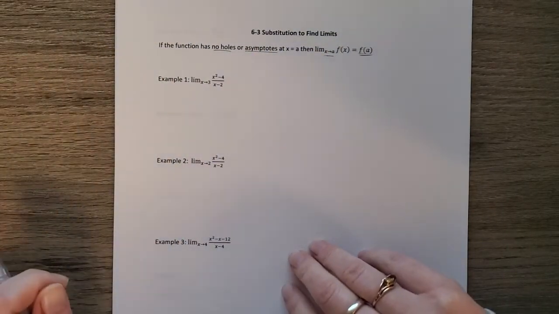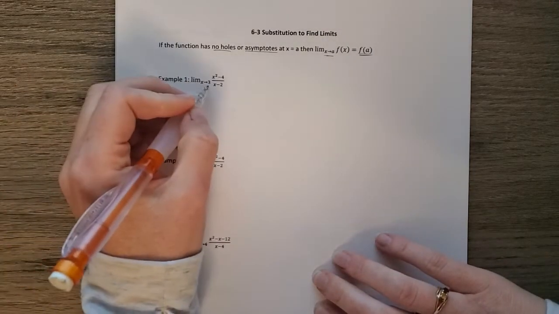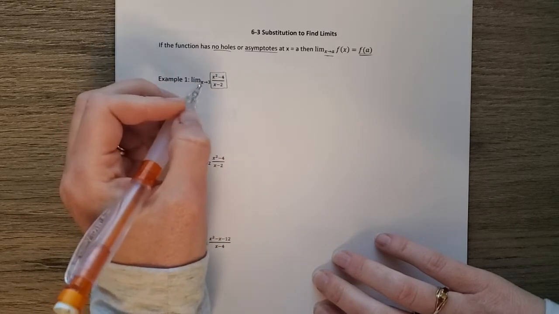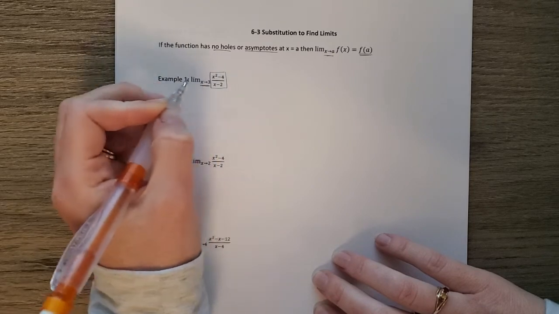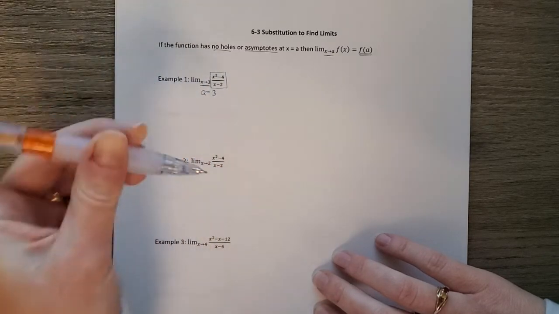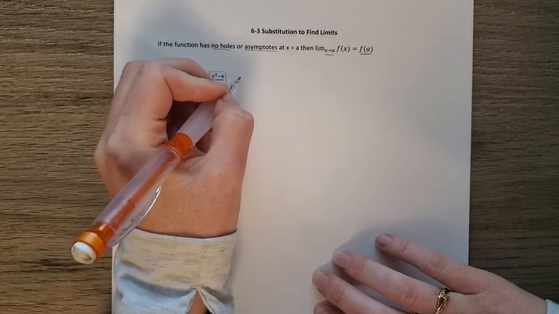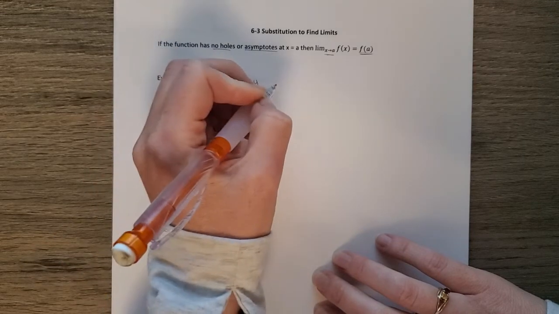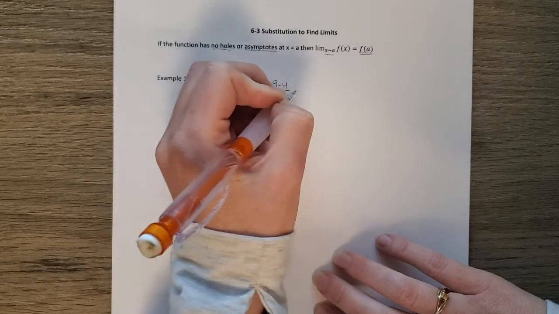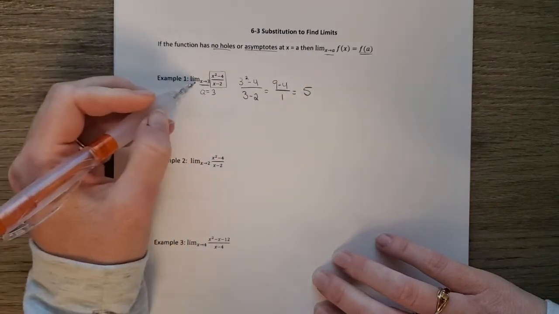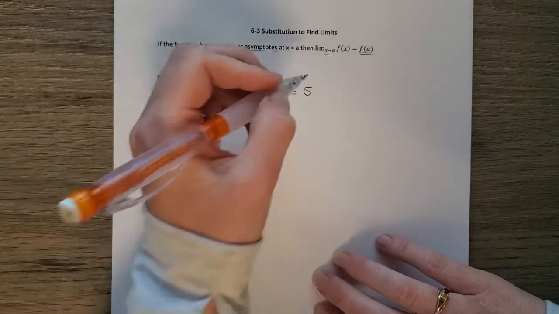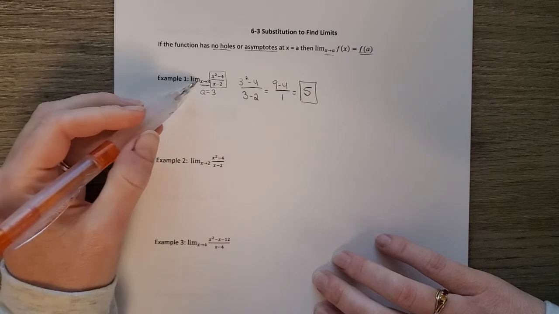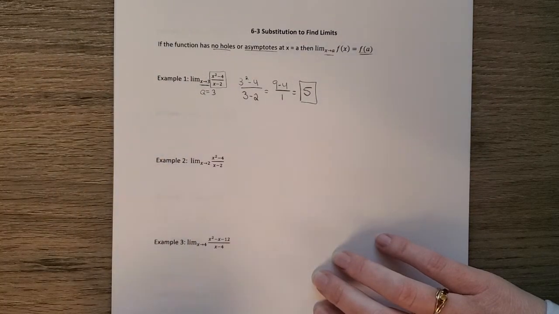So the first thing we're going to do is substitute to see what the limit is. So if we want to find the limit of f of x, this is a function, it is equal to f of a as x approaches a. So we're going to say a is 3, and we're going to plug that value in for the x's. So 3 squared minus 4 over 3 minus 2 equals 9 minus 4 over 1, or 5. So the limit as x approaches 3 of this function is 5. Okay, so finding a limit with substitution, you substitute the value in for x and you solve.